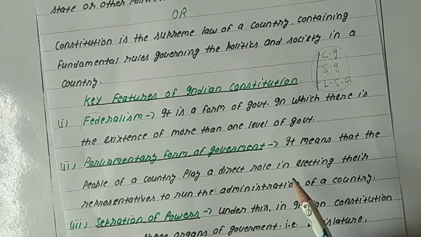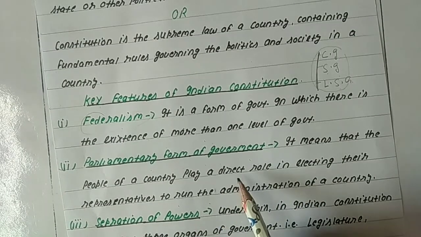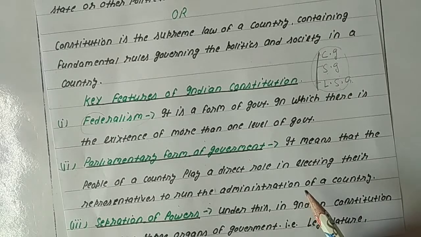It means that the people of a country play a direct role in electing their representatives to run the administration of a country. In parliamentary form of government we have two houses, that is Lok Sabha and Rajya Sabha, and people through the principle of universal adult franchise have the right to elect their representatives directly by casting their votes. Or they also have the power to change them if they are not working according to the wishes of the people.